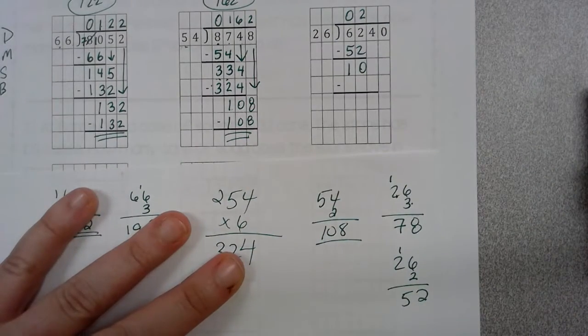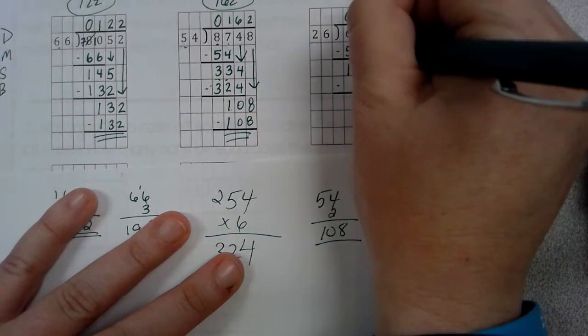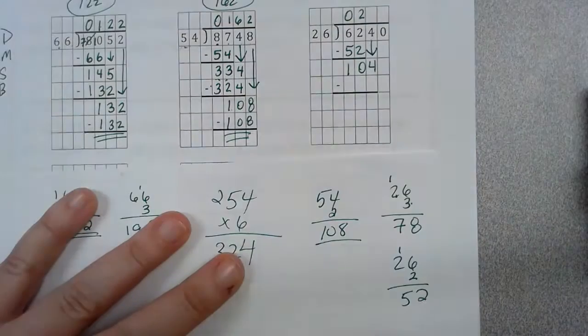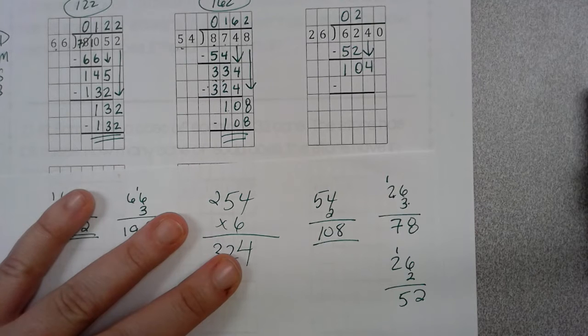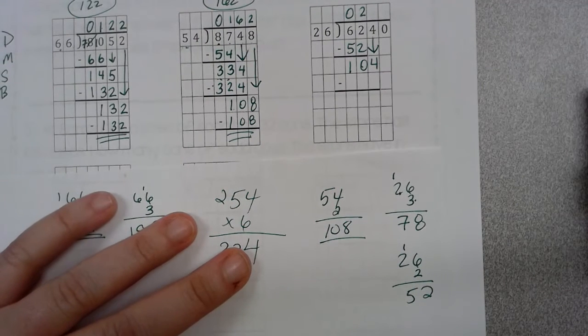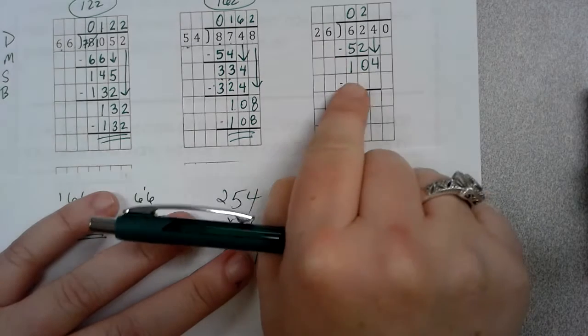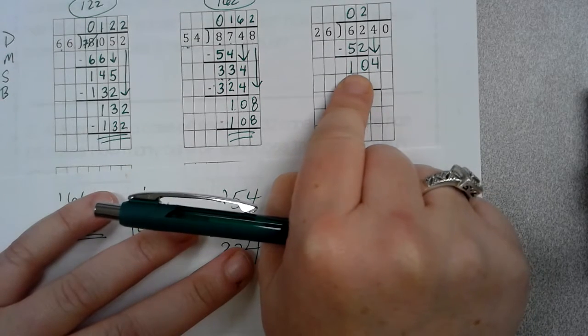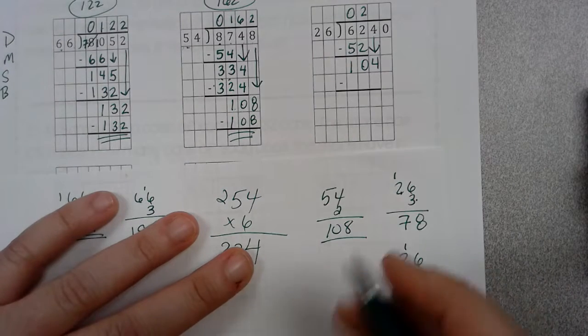Okay, I've divided, I've multiplied, now I subtract, now I bring down. All right, so I have 104. How many times will 26 go into 104? Well, our little trick, how many times will 2 go into 10? 2, 4, 6, 8, 10. 5 times.